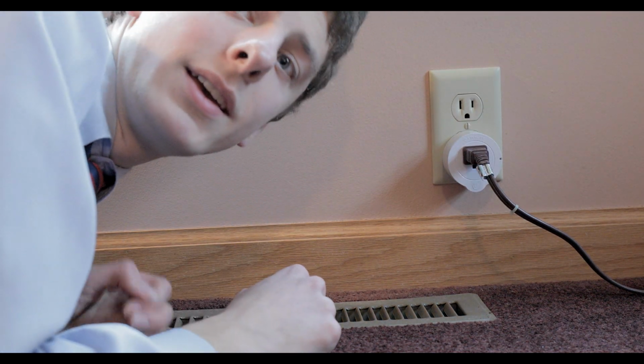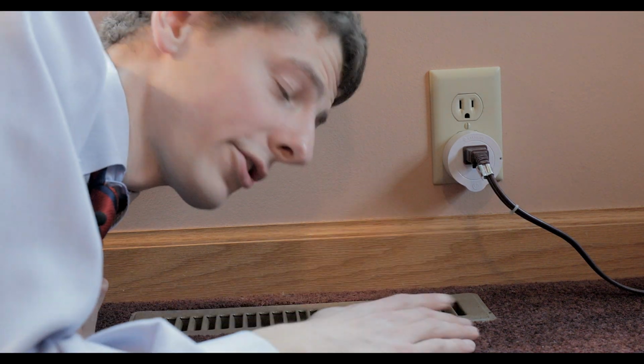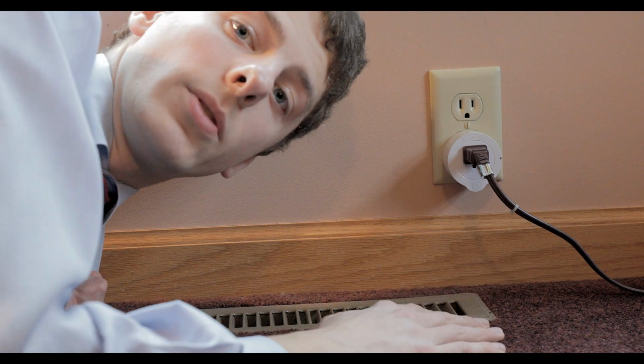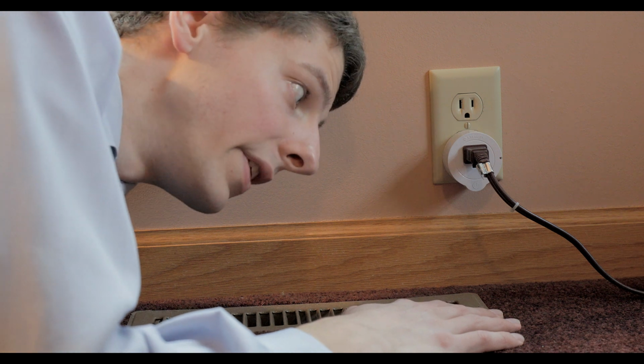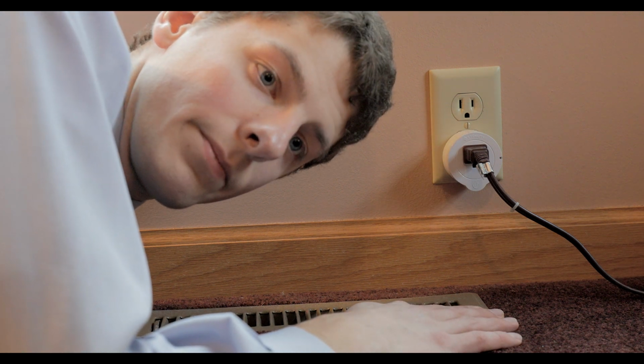All right, here we have a smart plug. Now, this Wi-Fi smart plug connects to the wireless network to allow you to control any device that's plugged into the outlet. Now, the smart plug does not need access to the network.